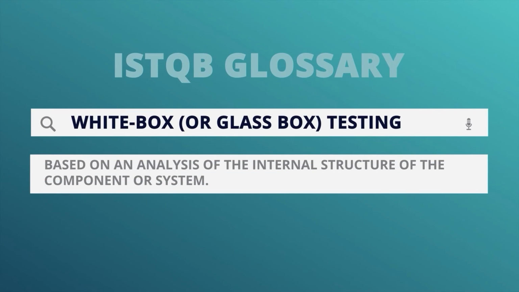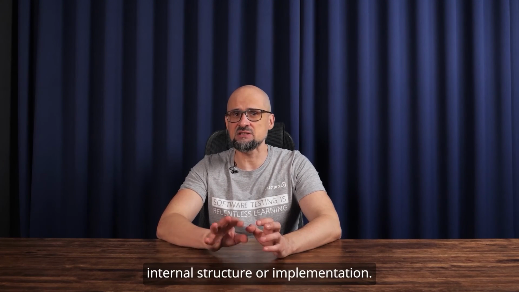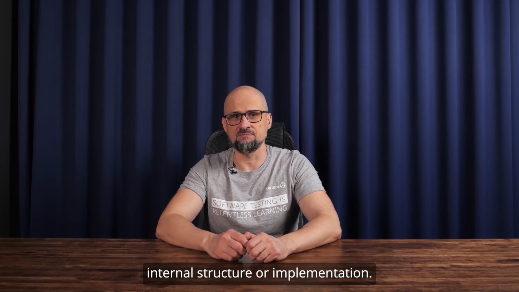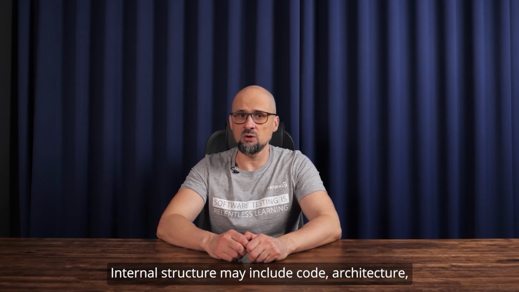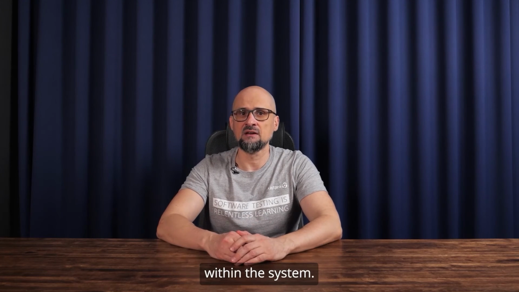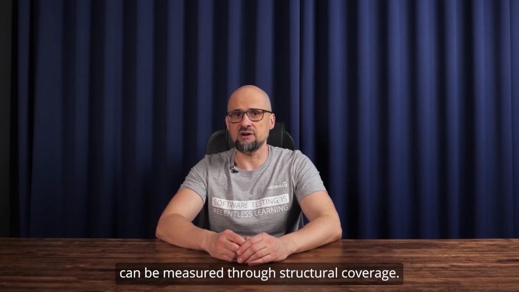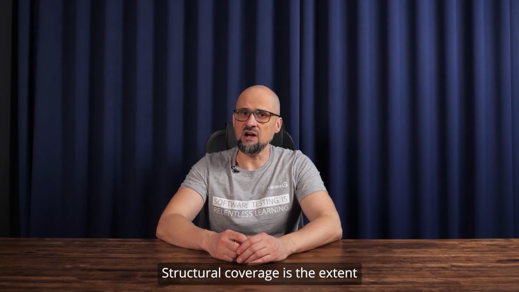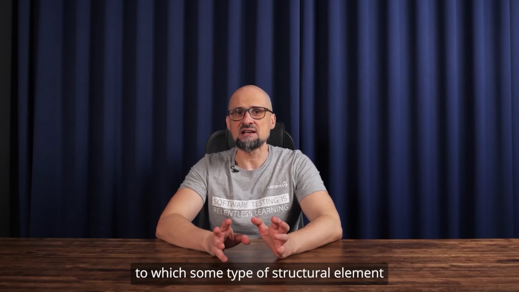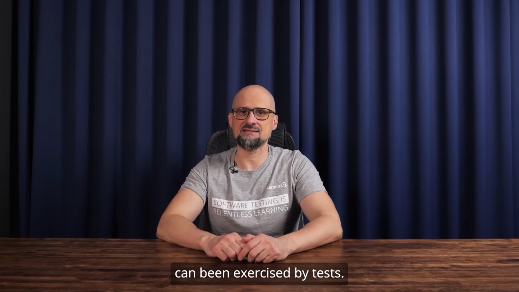White box or glass box testing is based on the analysis of the internal structure of the component or system. It derives tests based on the system's internal structure or implementation. Internal structure may include code, architecture, workflows, and data flows within the system. The thoroughness of white box testing can be measured through structural coverage. Structural coverage is the extent to which some type of structural element can be exercised by tests.